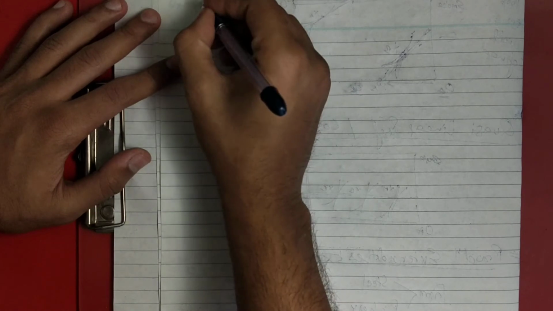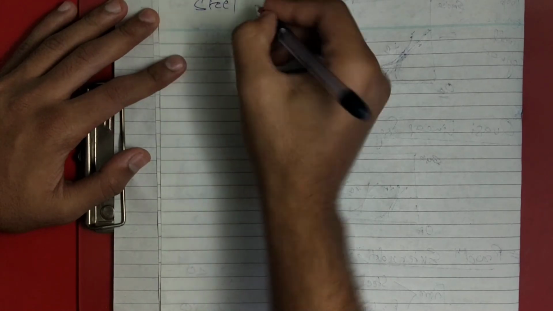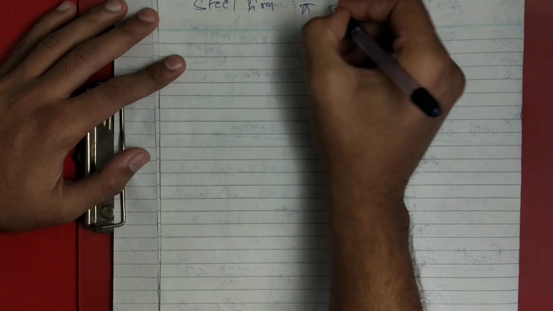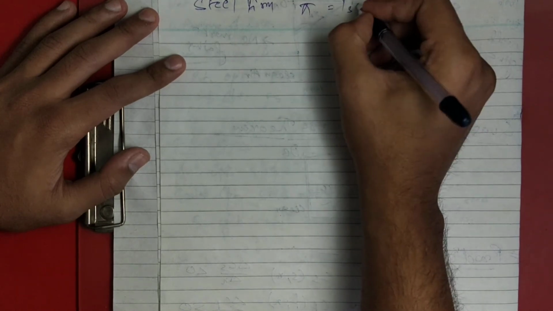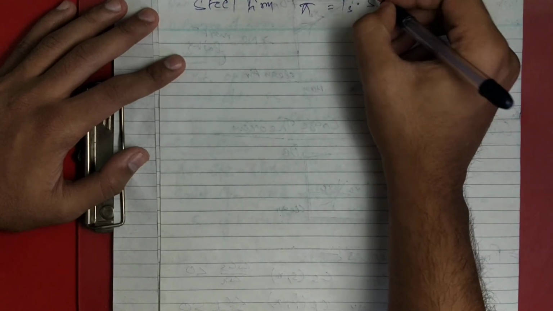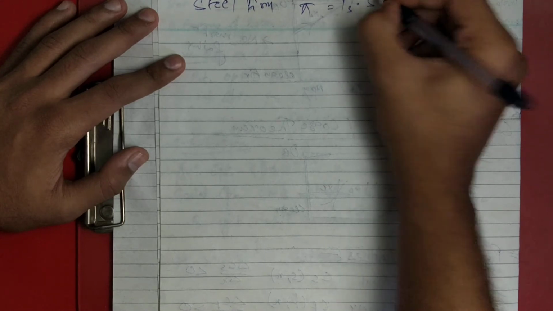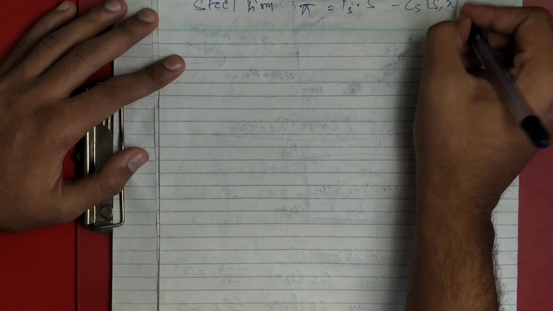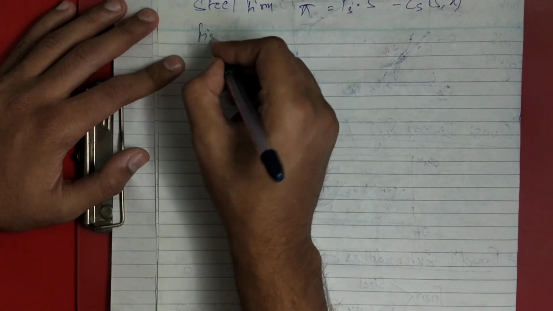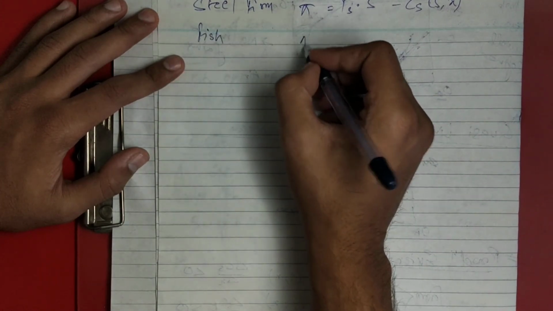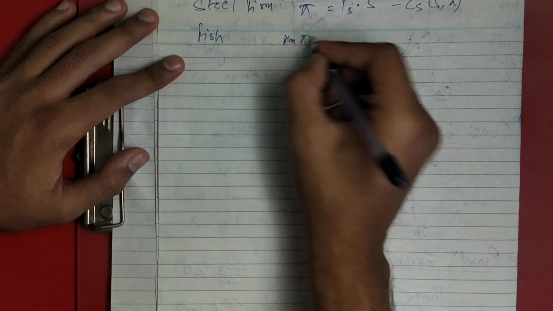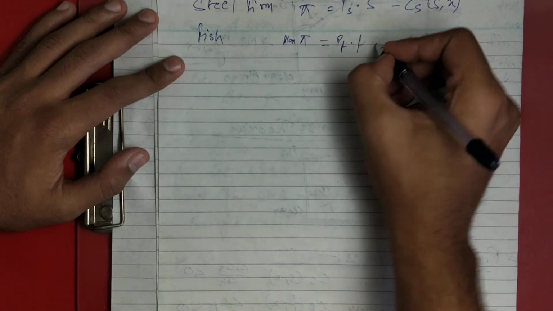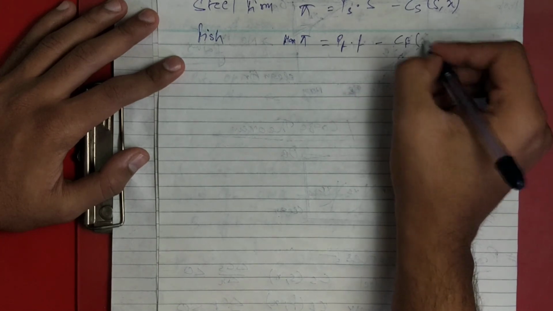For the steel firm, max pi will be the price of steel into the quantity of steel produced, QS, minus their cost. Similarly, for the fishery firm, max profit will be PF into QF, which I am writing as F, and similarly the cost function.